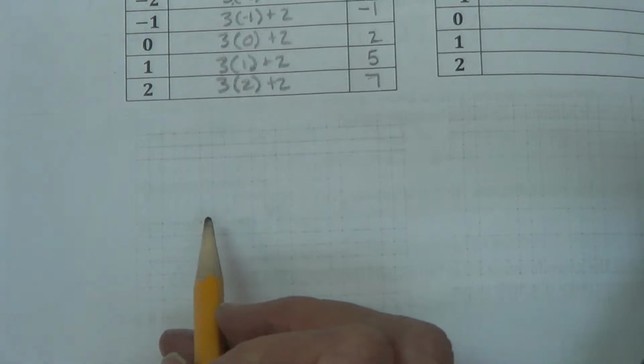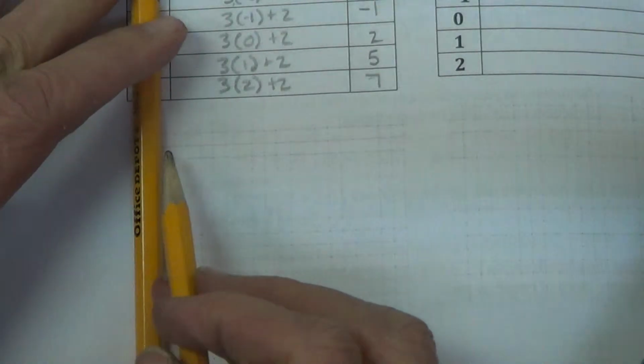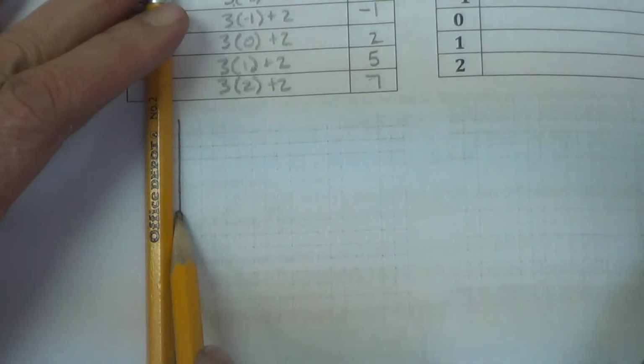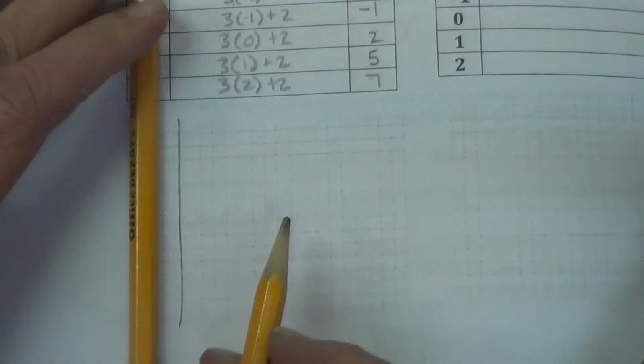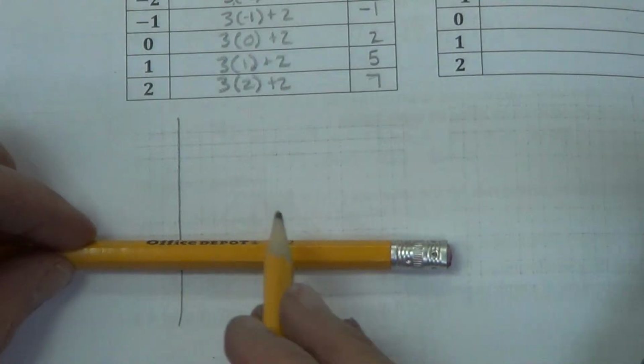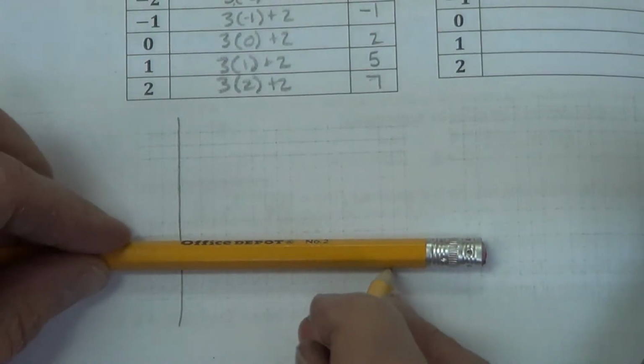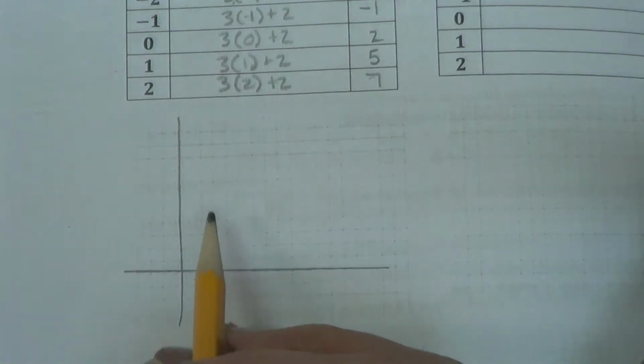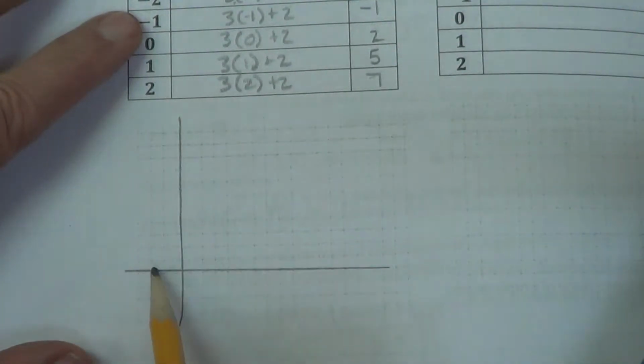When you come down here and graph this, I apologize that this graph is not a little more bold. But you can lightly see it because I'm using one of your copies. And I trust your eyes are a little bit better than mine. If not, you can put a piece of graph paper on here. Okay, so at -2, we're at -4.